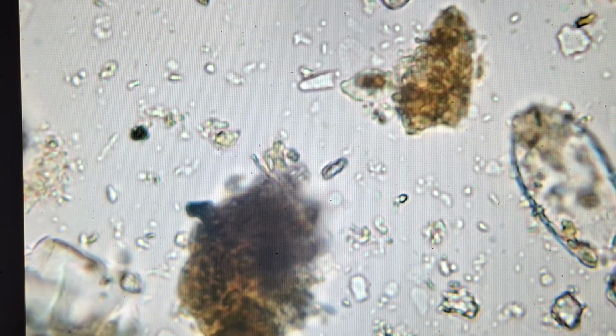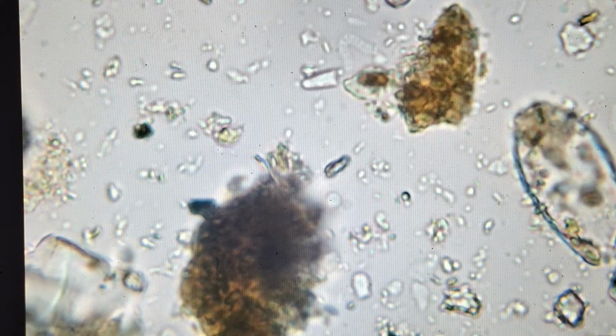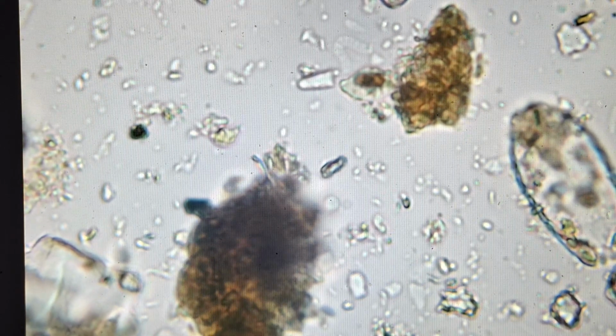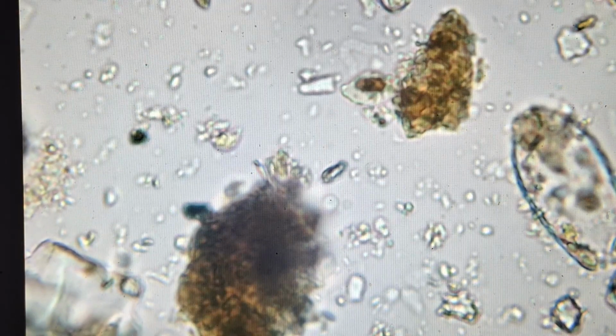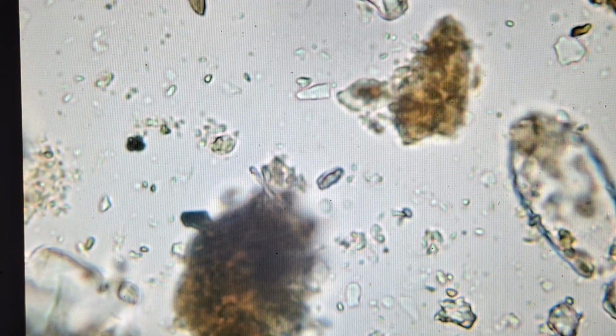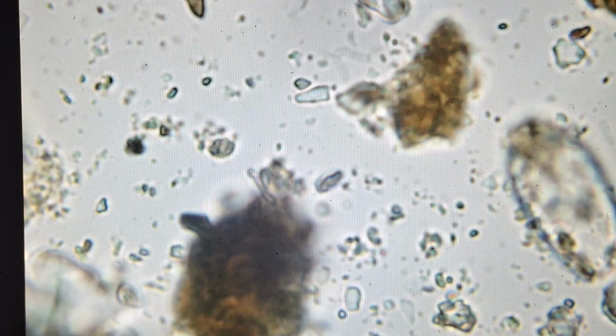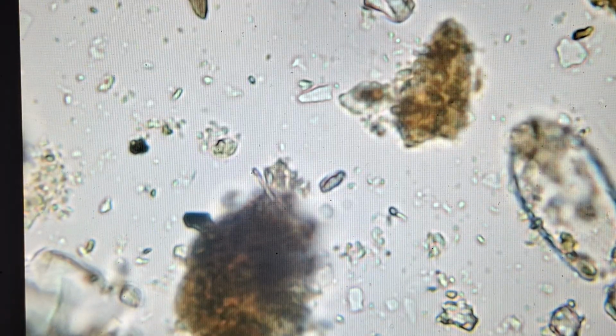See a really nice amount of bacteria in the background. Those dots and rods, the dots being the cocci and the rods being the bacilli. A real nice bacterial count in there.